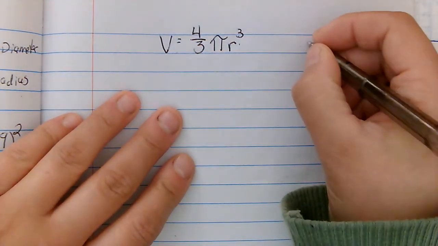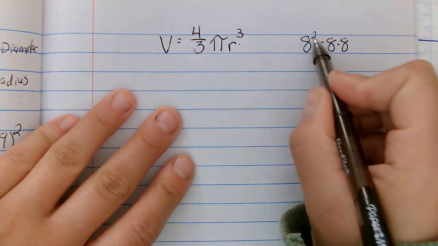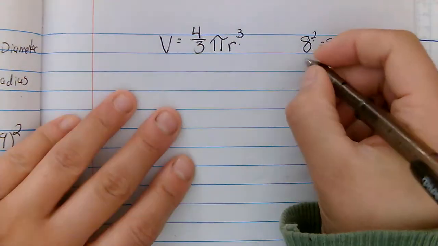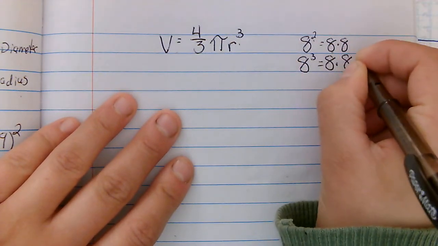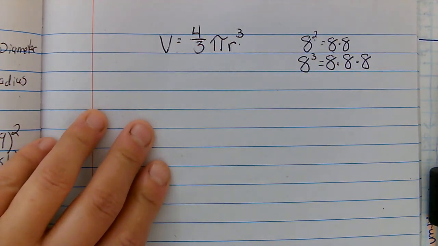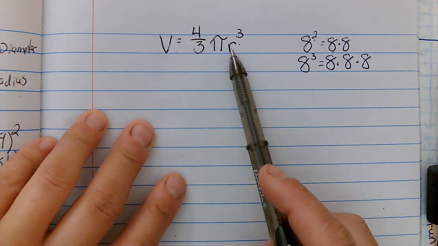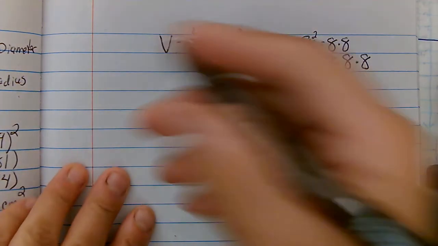So for example, if I had 8 squared, that means 8 times 8. So it's 8, and I see it 2 times. If it's 8 to the third, that means 8 times 8 times 8. So when we're doing our volume problems, we're going to be taking the radius and multiplying it by itself 3 times. Just keep that in mind.